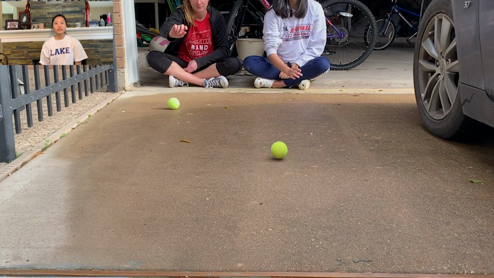Consider the slow ball on the left to be ball A and the fast ball on the right to be ball B. Ball A is traveling at distance over time, A meters per second, and ball B is traveling at distance over time, B meters per second. This was calculated by measuring the distance the ball has traveled and setting up a proportion, using the time it took to go that distance. To find the velocity of ball B relative to ball A, subtract the velocity of ball A from the velocity of ball B.